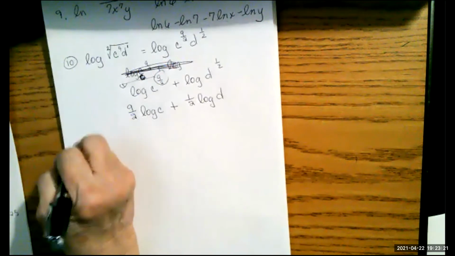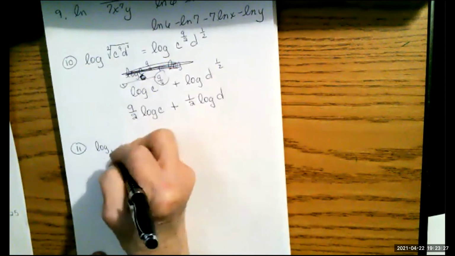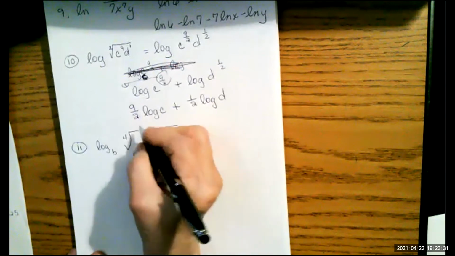Okay, this number 11 is a stinker. Let's see. I'll give a point to the first person that gets this one right. How's that? An extra point. I'll do it.